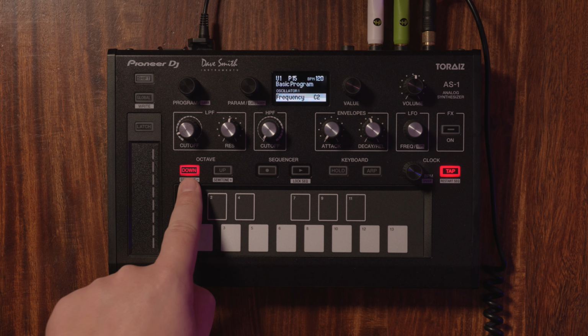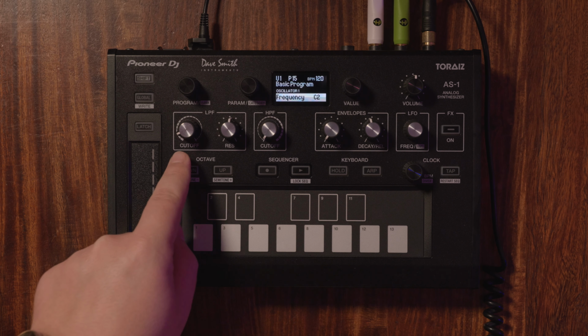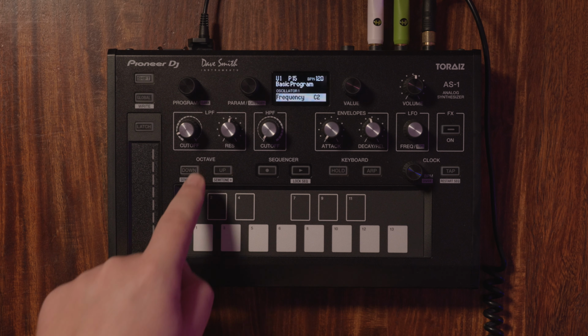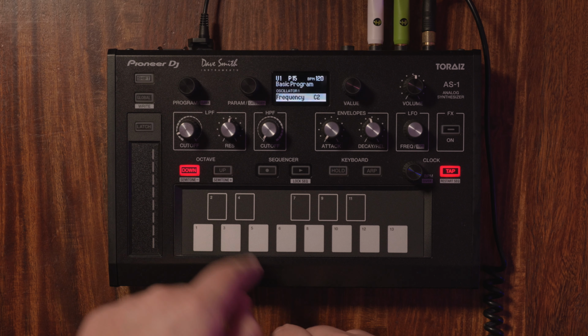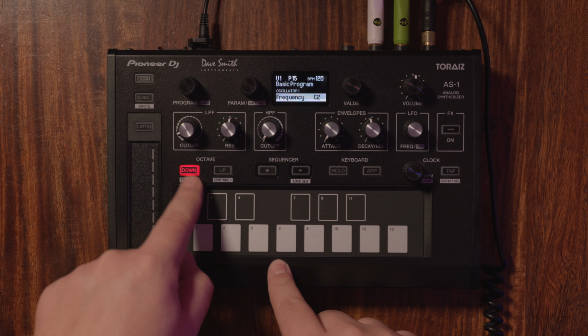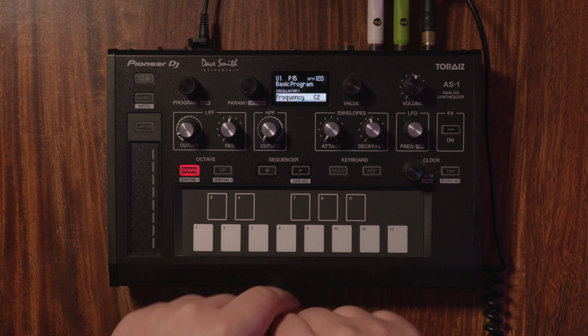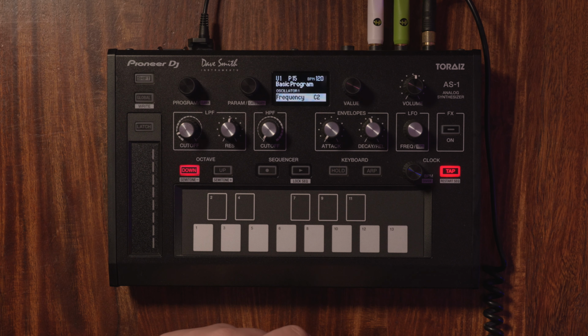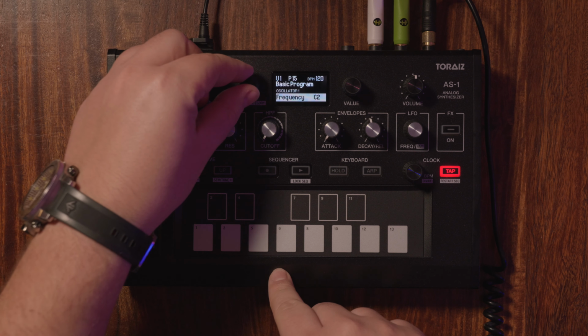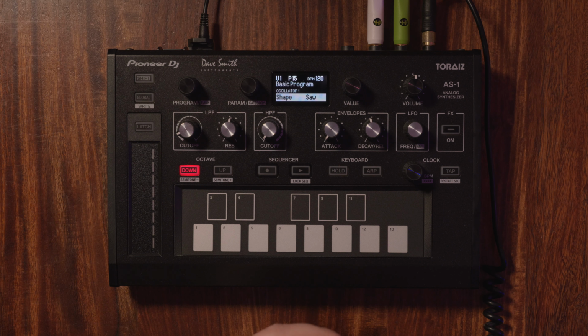I'm already an octave down, by the way, so you can control the keyboard down here by going up or down with the octave buttons. Already an octave down below. And let's go to the shape control.